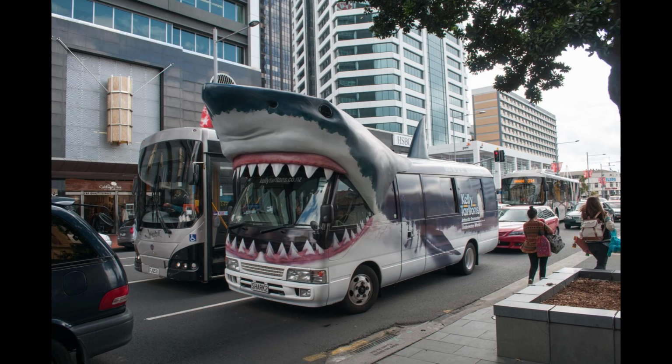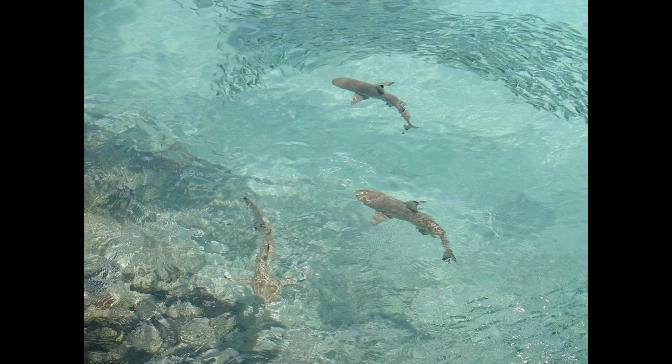A 2021 study published in Current Biology found that overfishing is currently driving over 1/3 of sharks and rays to extinction.